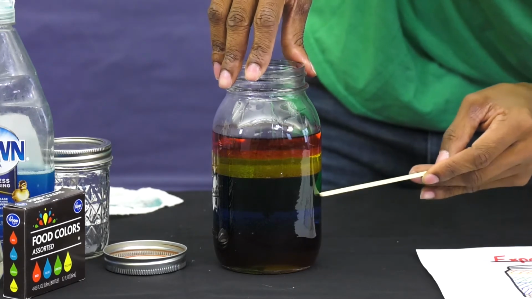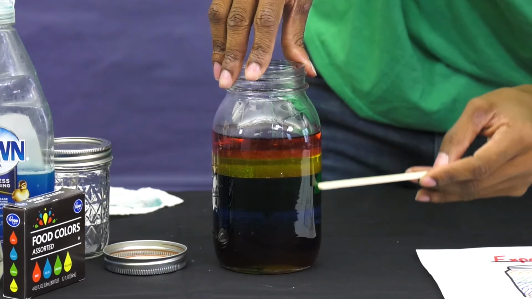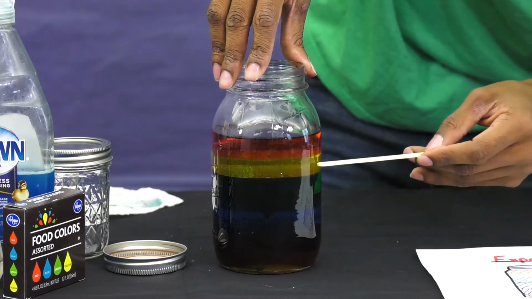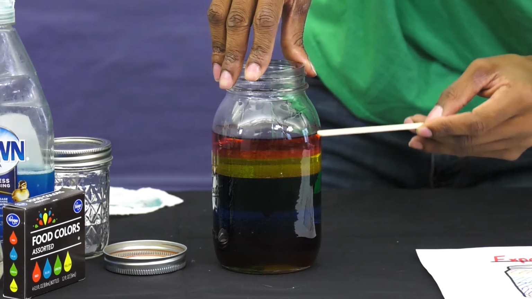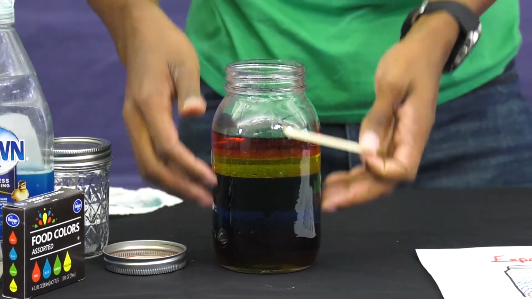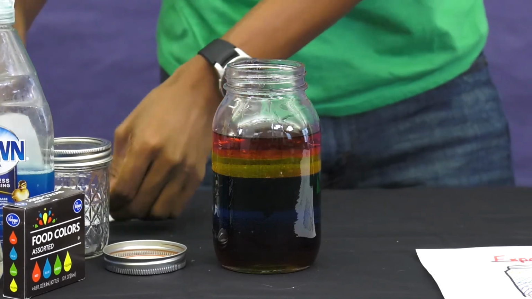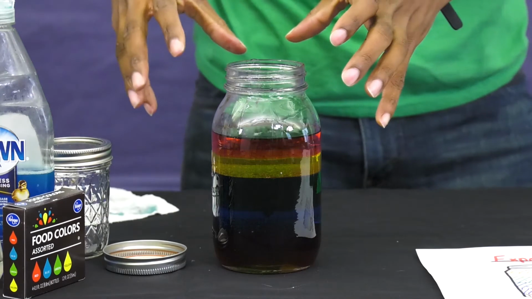And we have our blue here, which is our dish soap, and then we have our green here, which is our oil, our water, and we have our yellow here, which is our oil, and then our red here, which is our rubbing alcohol. And so those are all the layers of that beautiful little rainbow there. So hopefully you can kind of see that on the camera there. All right, so that's that.